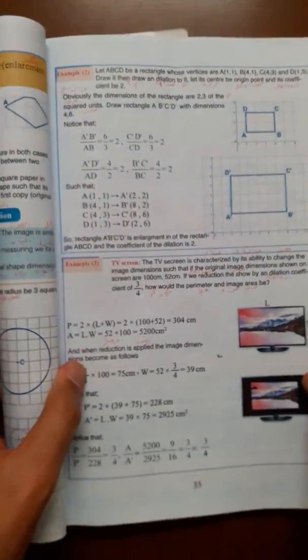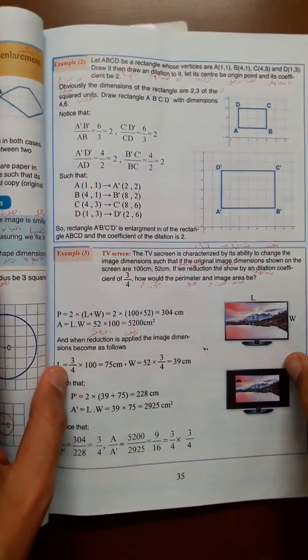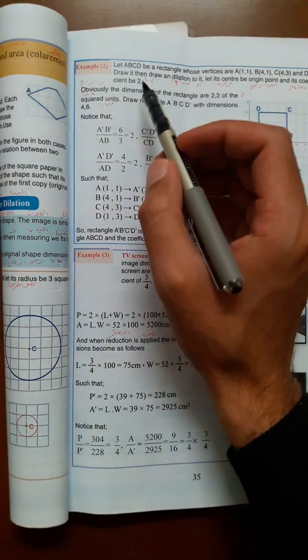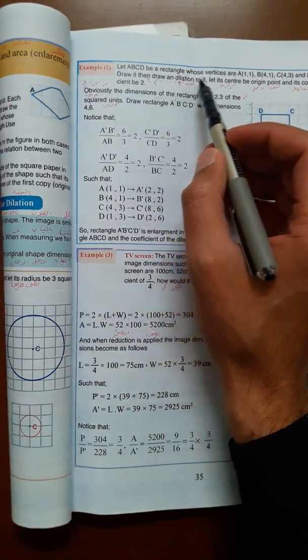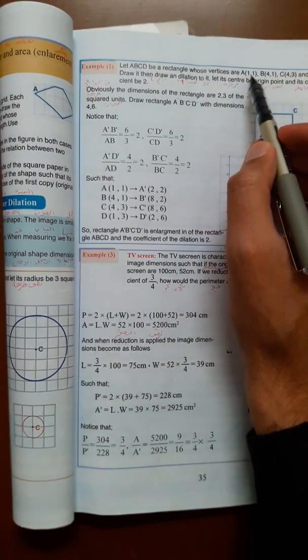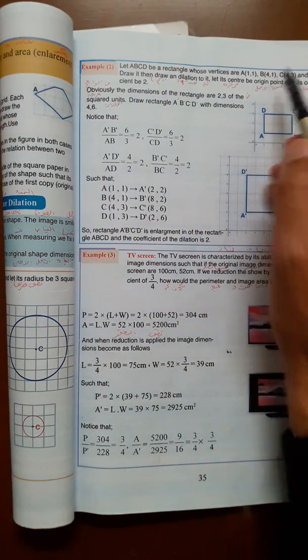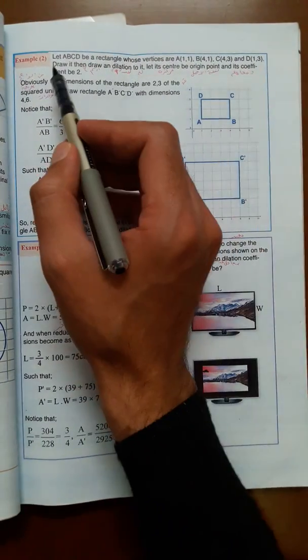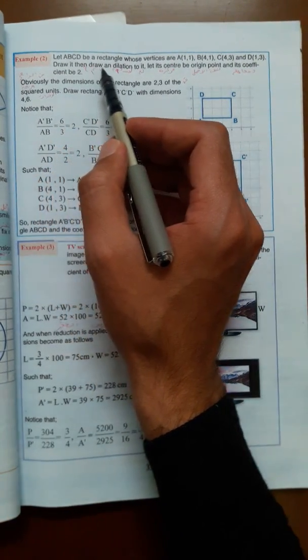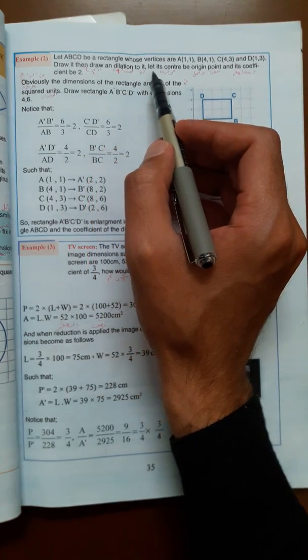To understand dilation, let's take this example and it will be very clear. Example 2. Let ABCD be a rectangle whose vertices are A(1,1), B(4,1), C(4,3) and D(1,3). Draw it, then draw a dilation of it.